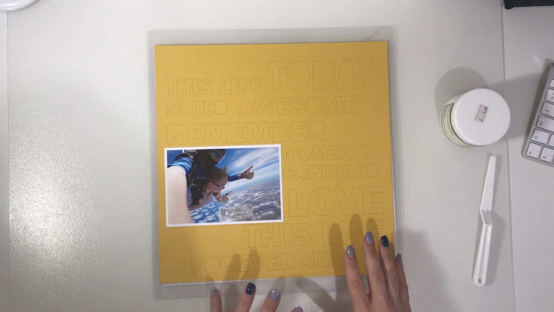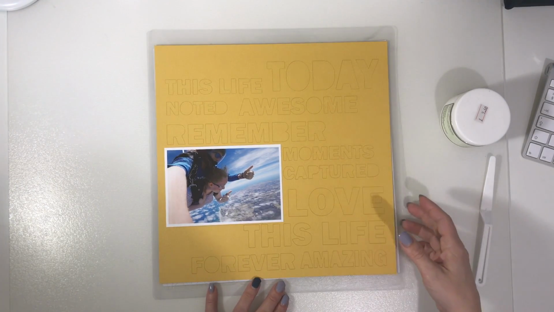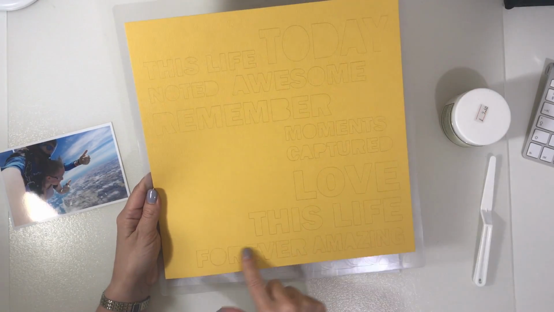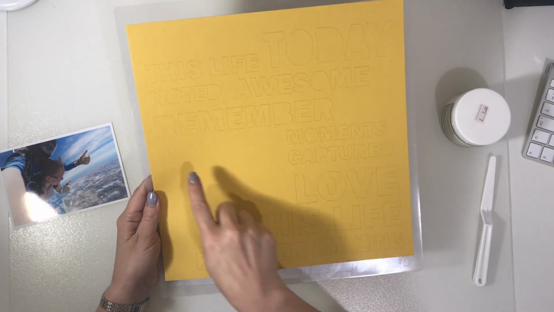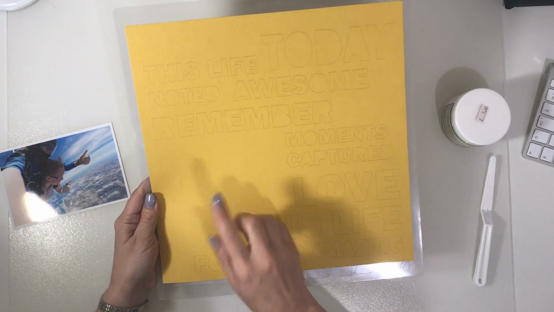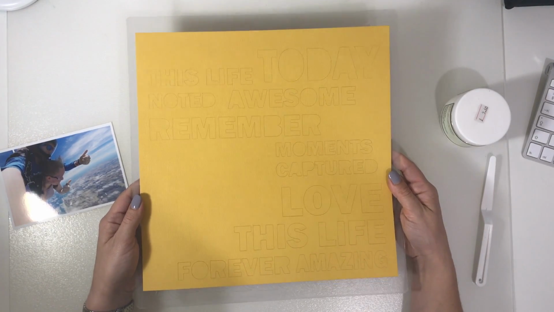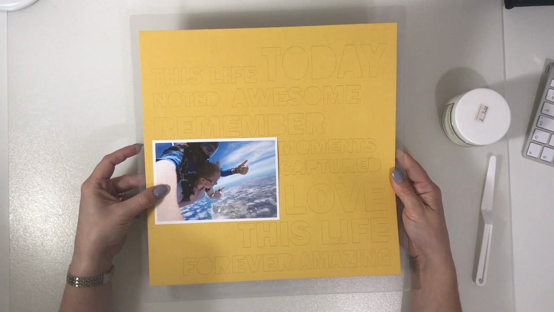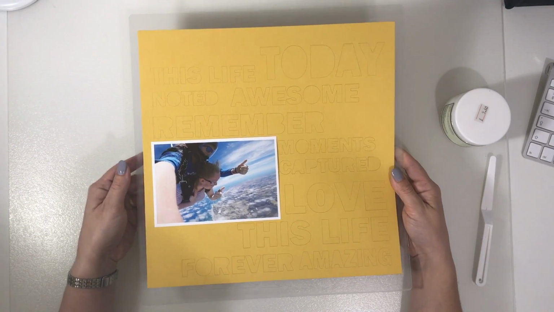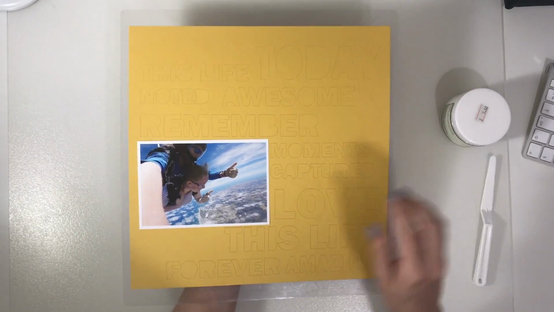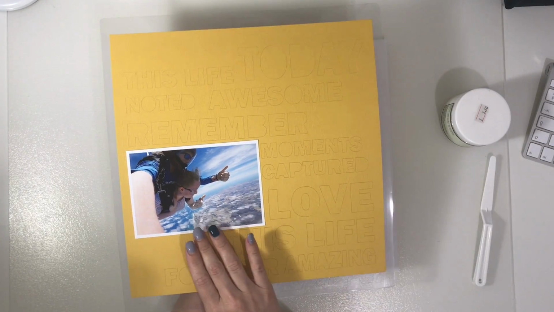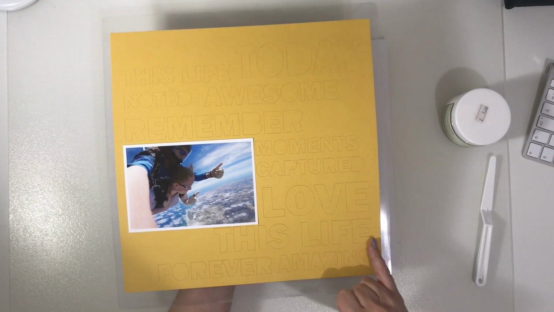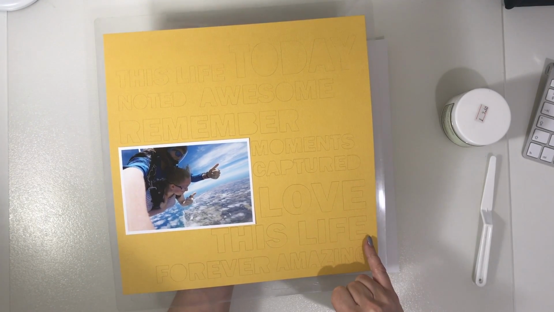So I've had a little bit of a mess with it in Silhouette software, so I'm not sure if you can see this, but there was the word forever was over here, and then there was a couple more words here. But I had a mess about in the software with the idea that my photo will go here. So I just created a box in Silhouette software for the size of a photo. And then my idea is that this will be the title, Love This Life.